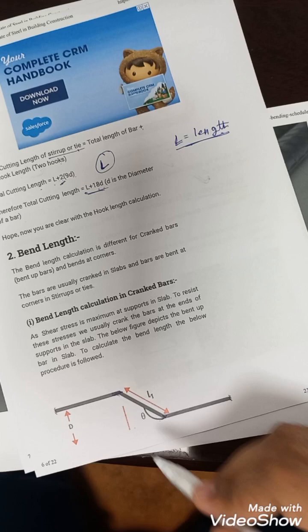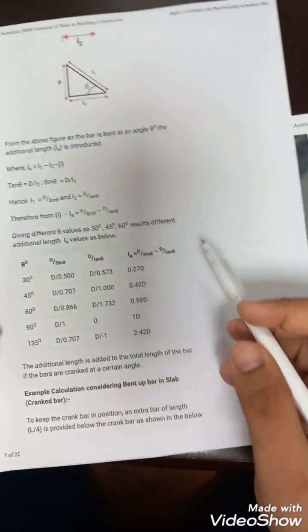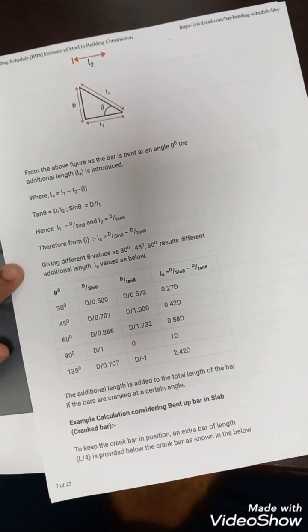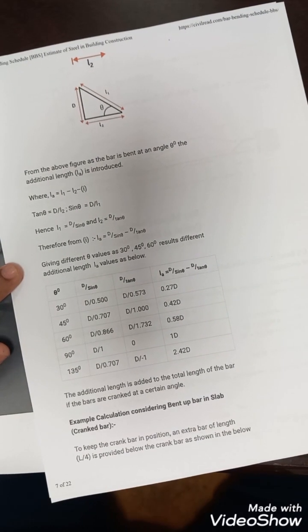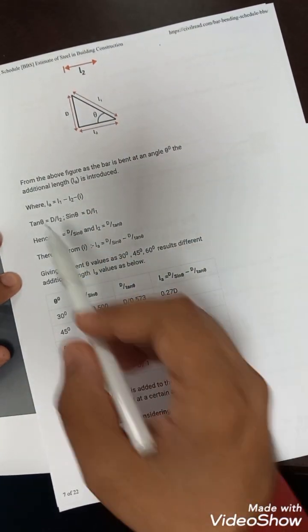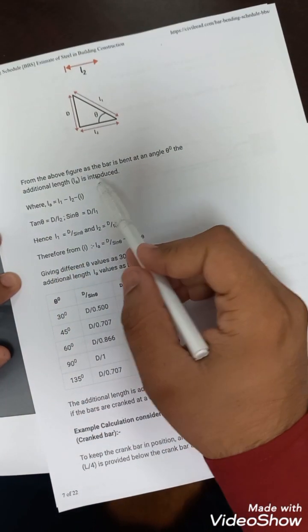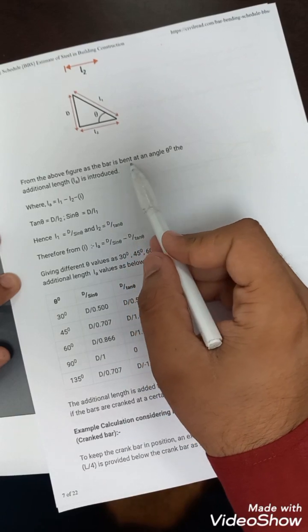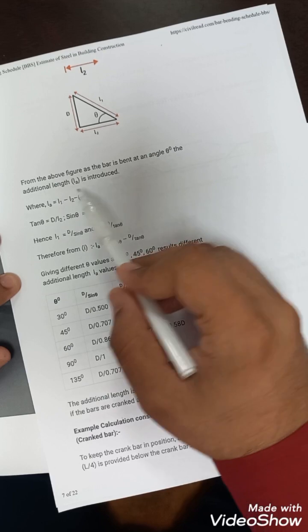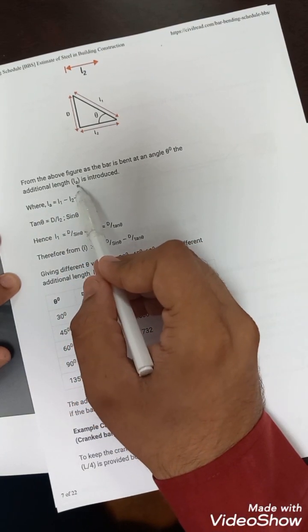This is how I crank the bar. So friends, I show the diagram of the bend length.